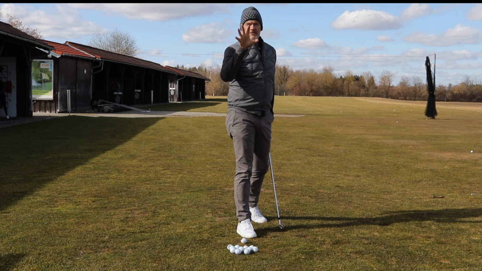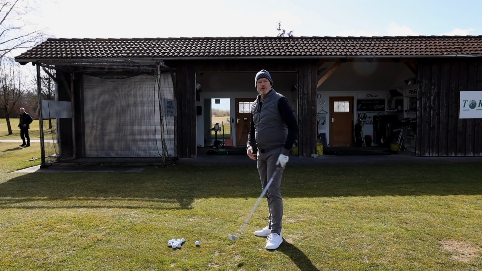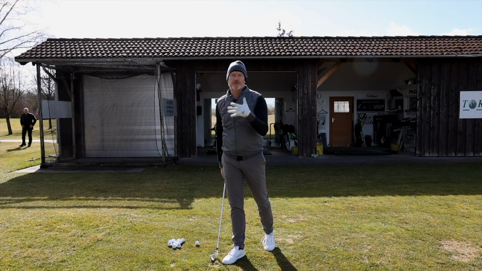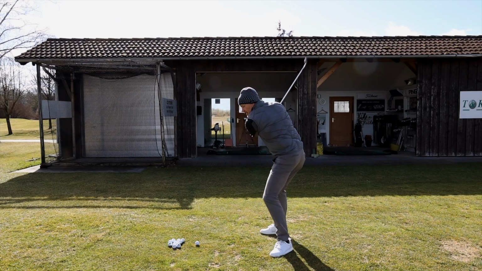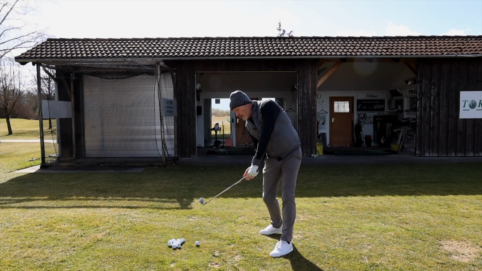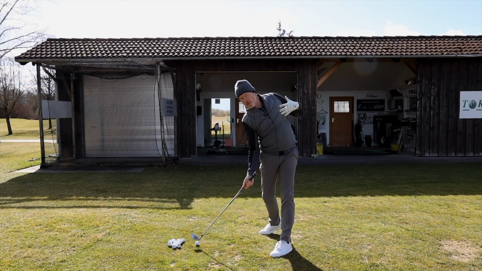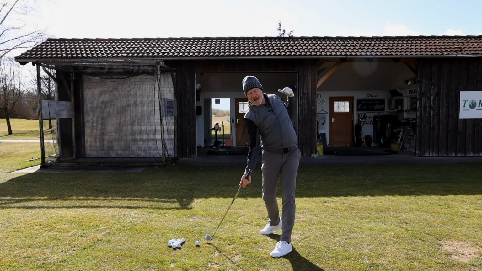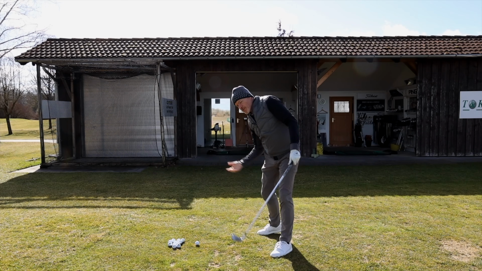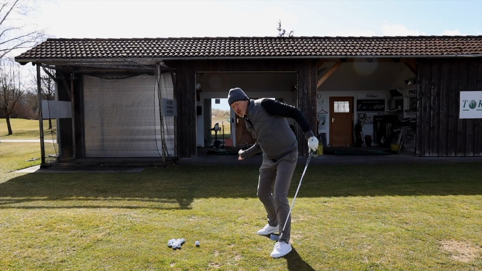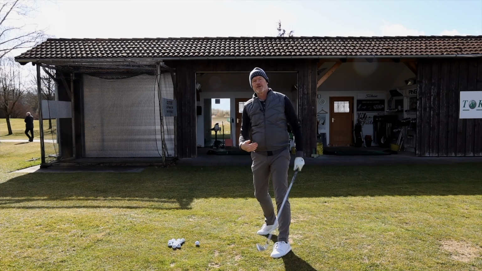and mostly we will get a video picture from face on or at best down the line, we never really get this picture from the target direction, where we would be able to see better how the lead side is basically being pushed up, the lead shoulder is being pushed up and back away from the target, which is allowing the rotation of the upper body, the trail shoulder, the trail arm, out towards the target at the moment of impact.